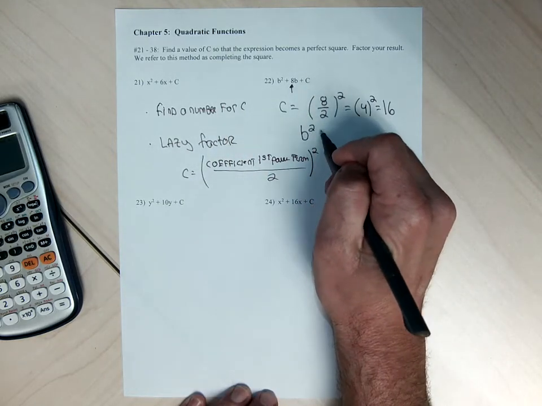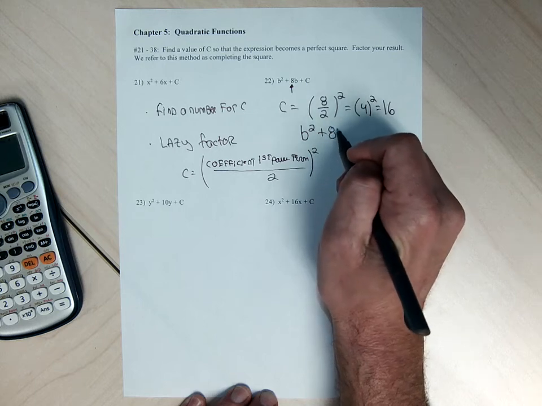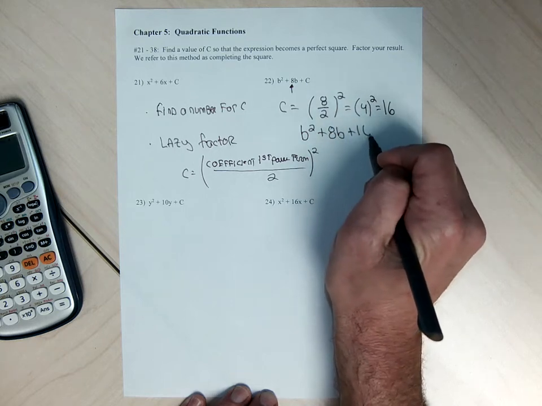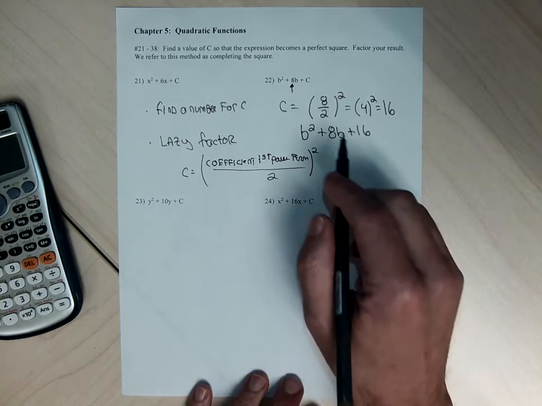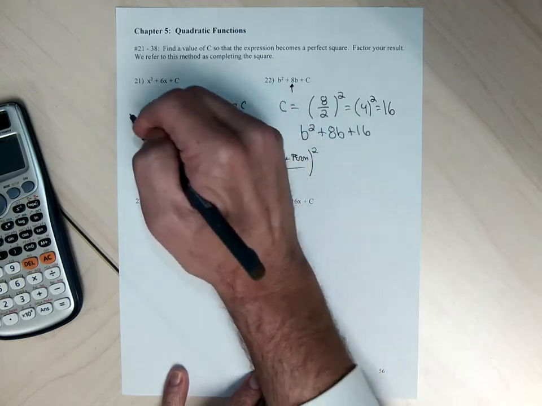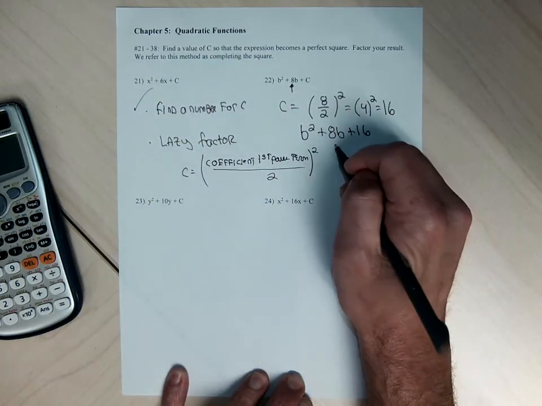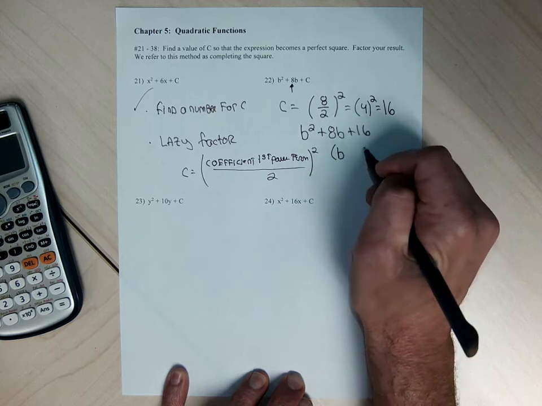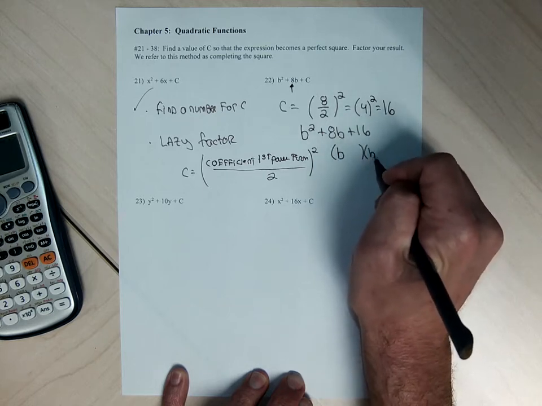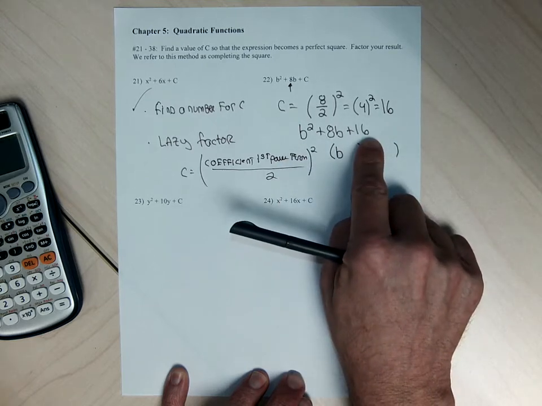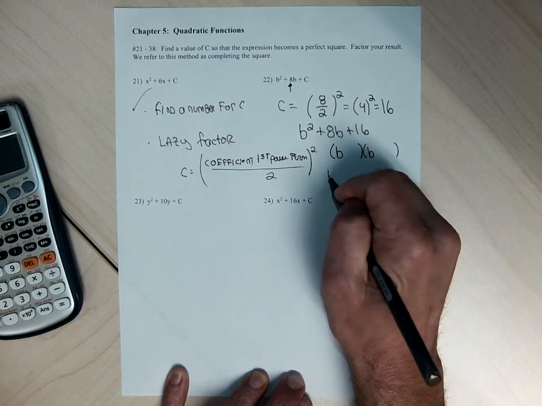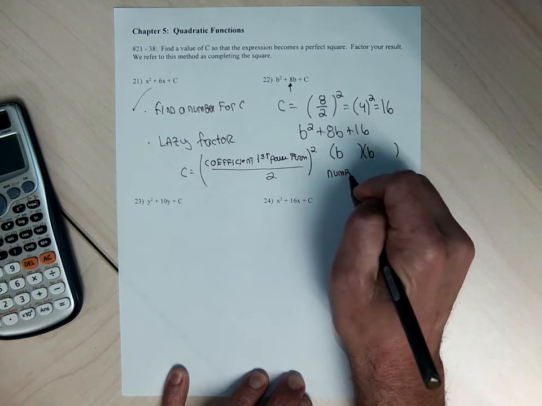So this is going to be b squared plus 8b plus 16. Every time I pick a c, change the c to a number, and I factor, it should factor into 2 identical parentheses. If I wanted to factor this, which is the next part, so I've found my number for c, now I'm going to factor this into 2 parentheses. I know to lead off my parentheses, I get a couple of b's, because b times b is going to be b squared. And the numbers that need to go in my parentheses need to be plus plus.